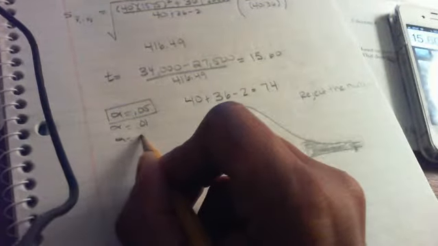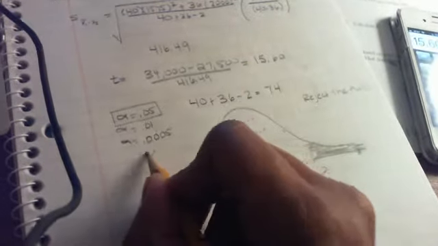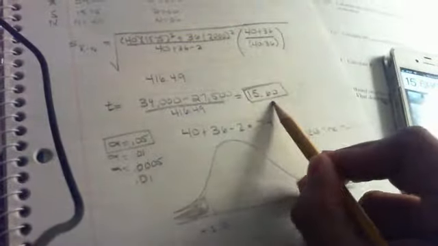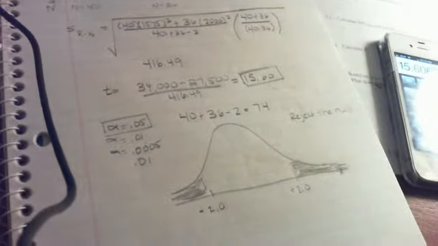Now I could change this up if I wanted to be more stringent. I could go to an alpha of 0.005 or 0.01. But even still, because my obtained t was so high, I would probably end up rejecting the null with any sort of alpha.